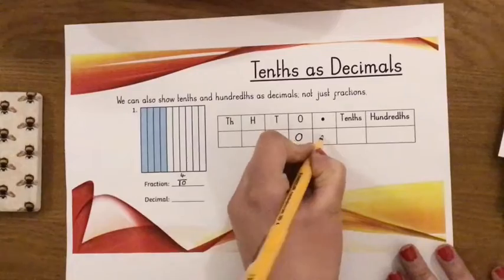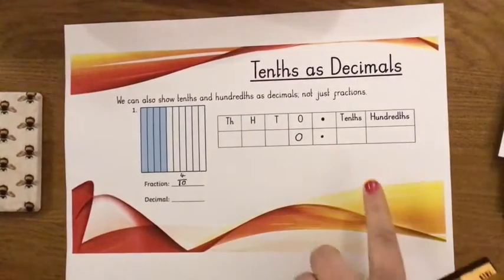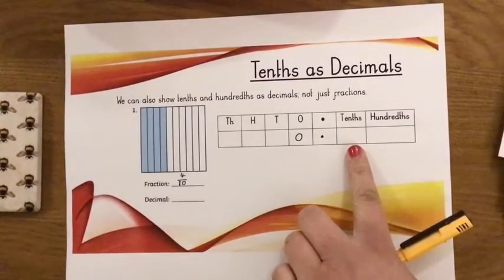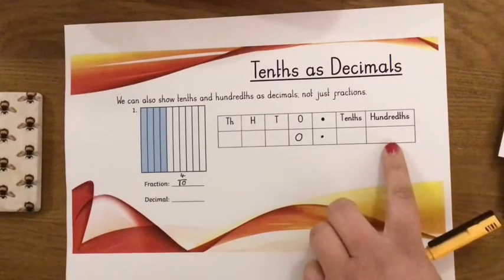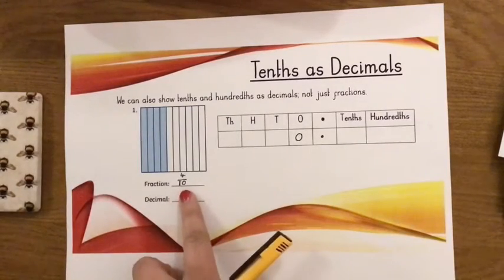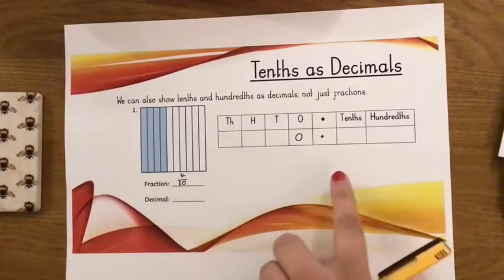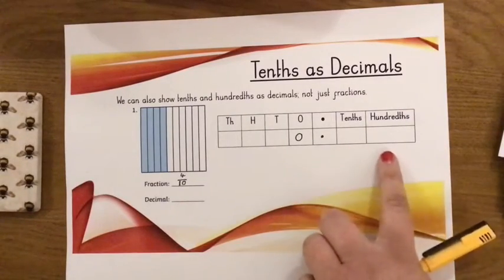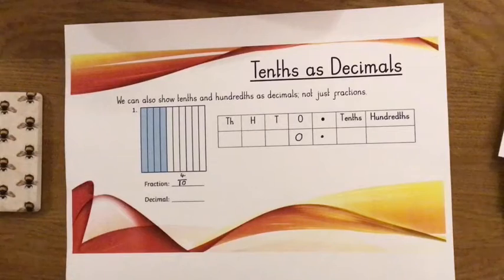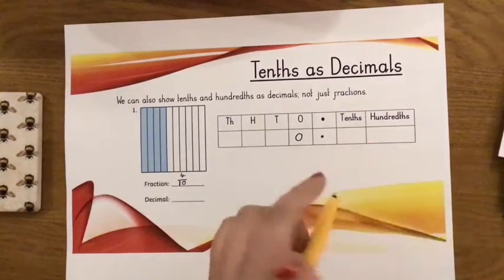So I'm going to put my decimal point in, and the column after the ones is called tenths, and then after that it's called hundredths. Now, as we can see here, my fraction says I've got 4 tenths. So having a look at my place value grid, I wonder if you can tell where I'm going to put my 4. Yes, I'm going to put it in the tenths column.